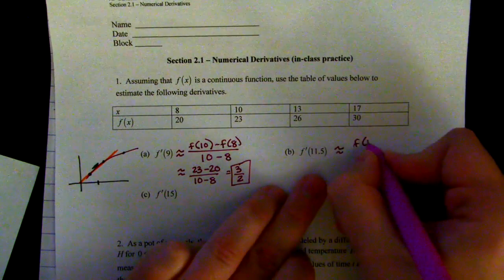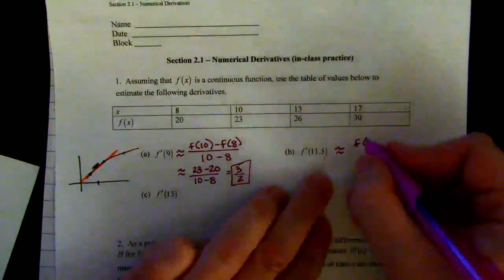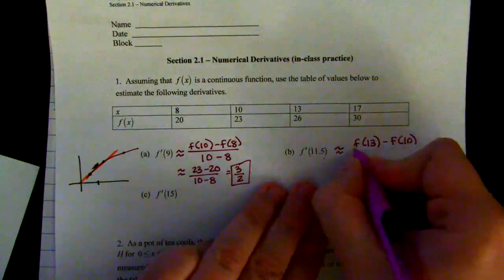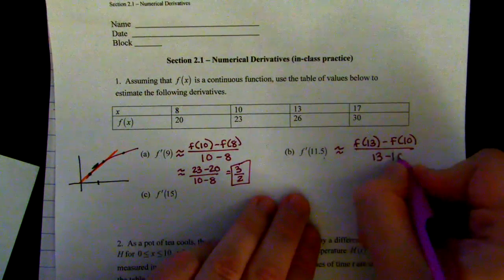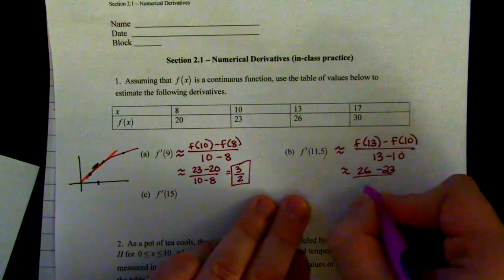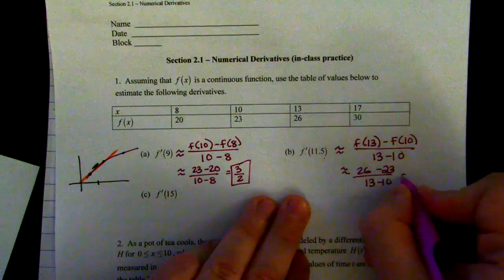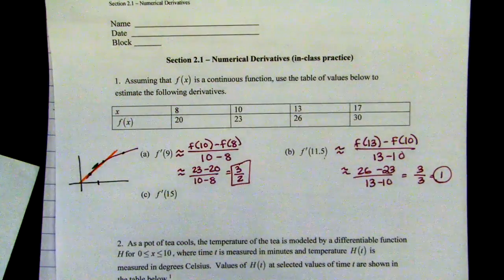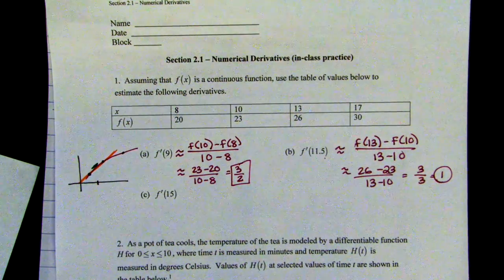F of, let's see, 11.5 is in between 10 and 13. So f of 13 minus f of 10 over 13 minus 10. 26 minus 23. Oh, this is actually going to be nice. Over 13 minus 10, you're going to get 3 over 3. You're getting 1. Go do letter C.